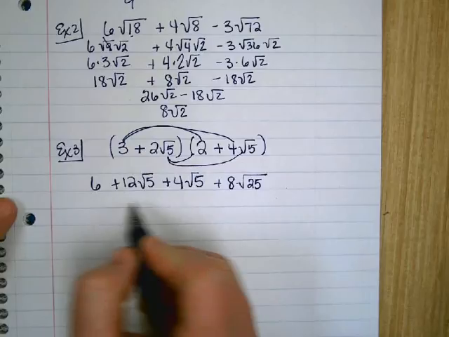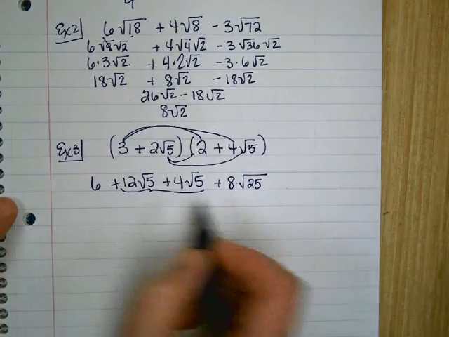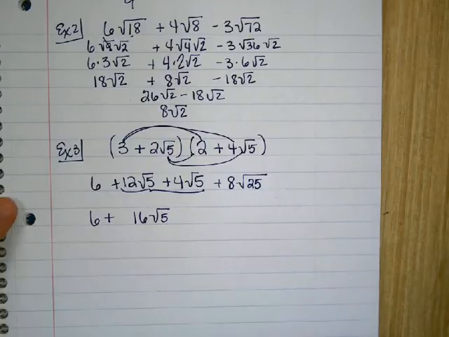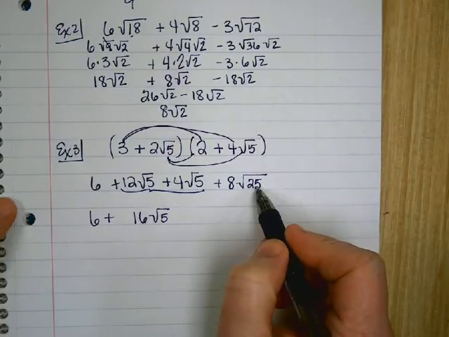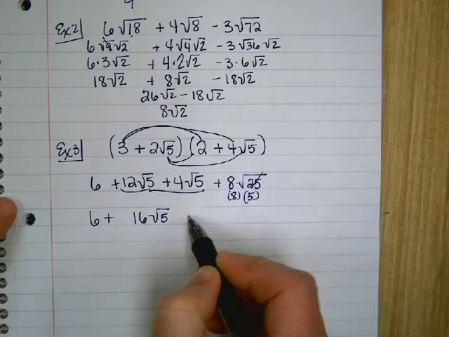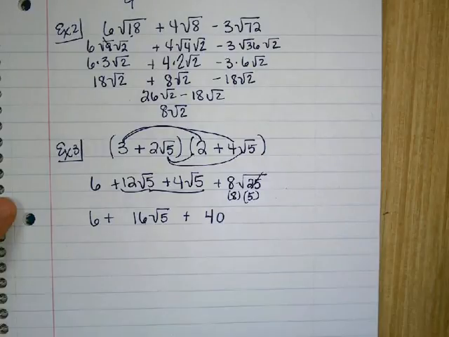So these can be added together, and you get 16 square roots of 5. This one actually has an answer. What's the answer to the square root of 25? And when you multiply it by 8, what do you get? 40. And then, 46. There you go.